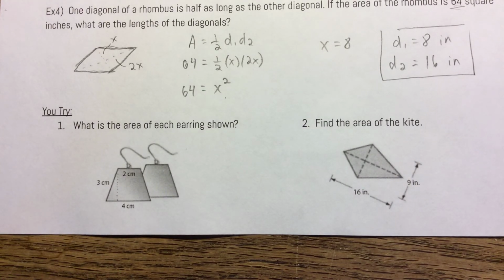And lastly, your joke. Where does a penguin keep his money? In the snowbank.